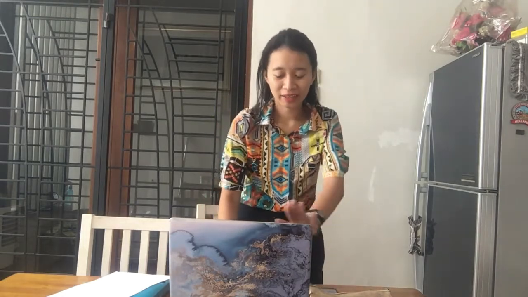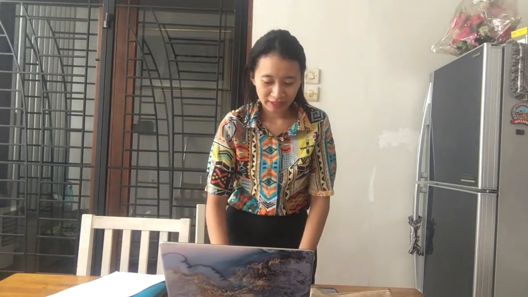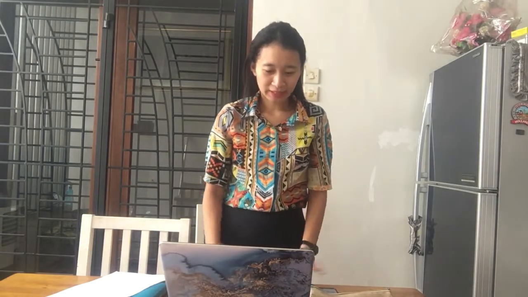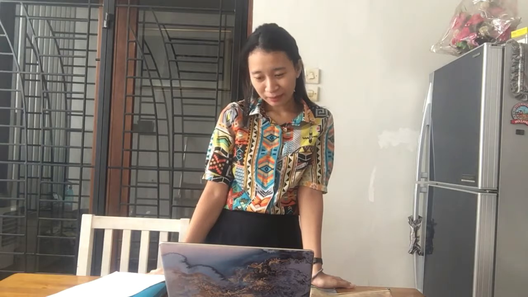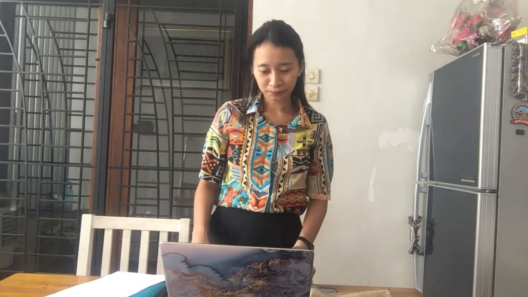Oh, okay. When you see these pictures, Timun Mas, Thumbelina, and Malin Kundang, these are called narrative text. And today we are going to learn some materials about narrative text. Here is the list of what we are going to learn today.